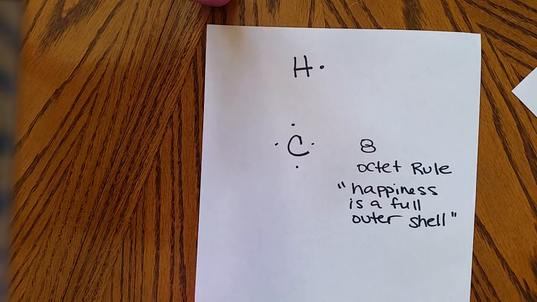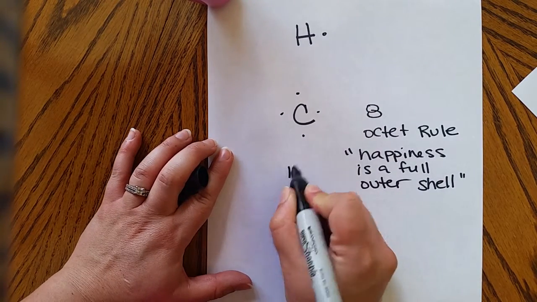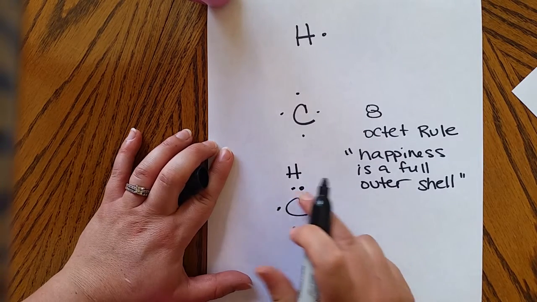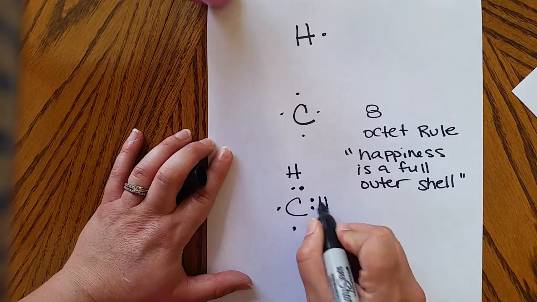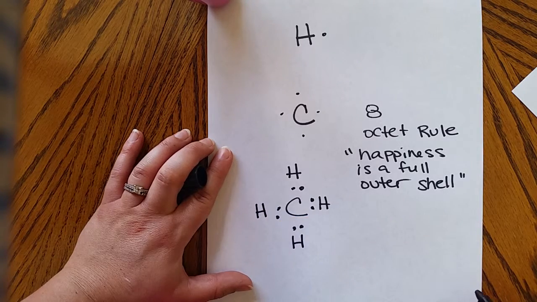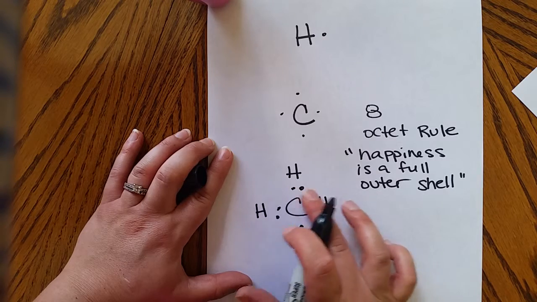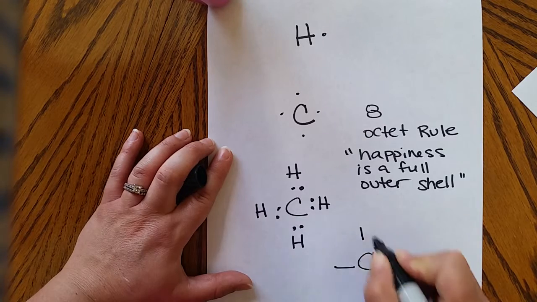So, since carbon has 4 and it needs 8 to be happy, which means it needs 4 more, how many hydrogens are going to be able to bond with that one carbon? Okay, let's draw it out. So here's my carbon. And if I add a hydrogen with its electron, now they can share a pair of electrons. They can both claim these electrons. And we can do the same thing all the way around. Okay, now recall that we can replace these 2 shared electrons, those 2 dots, with a straight line. And we can draw it like this.